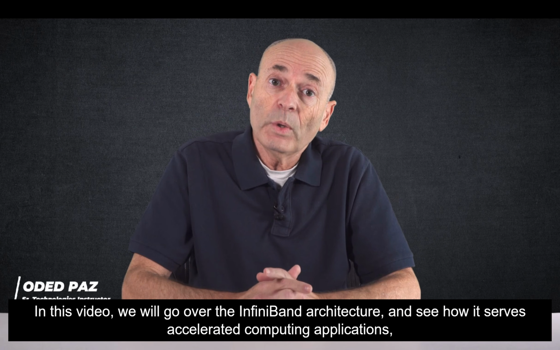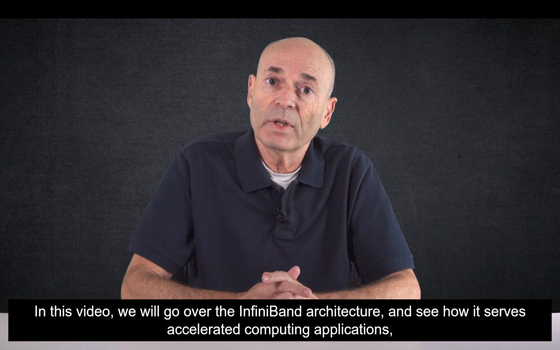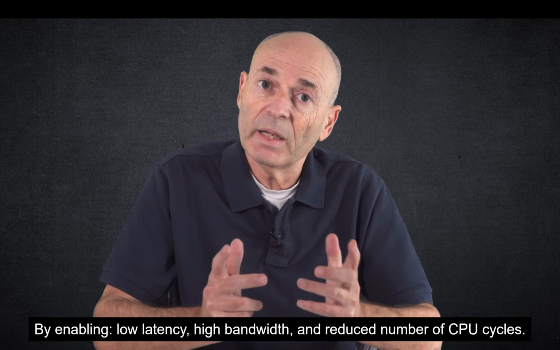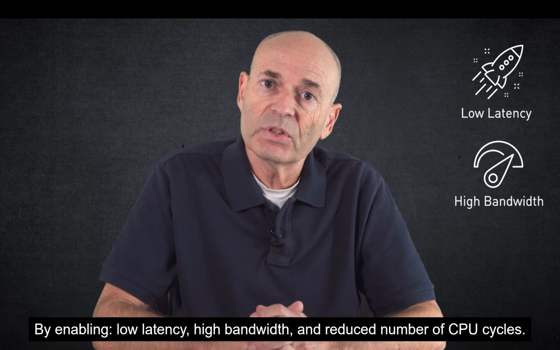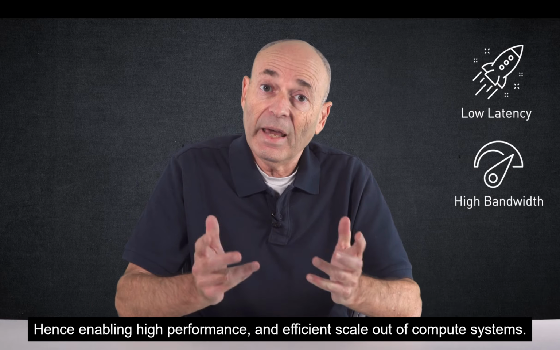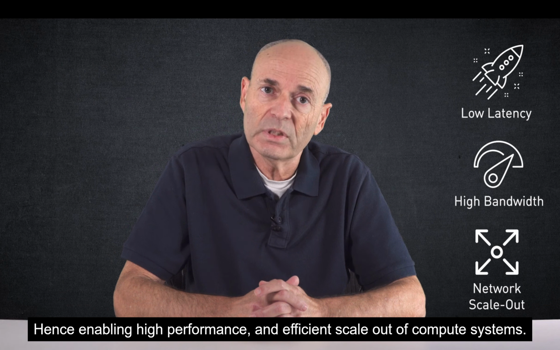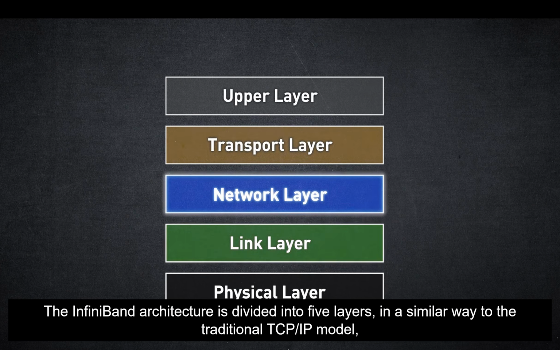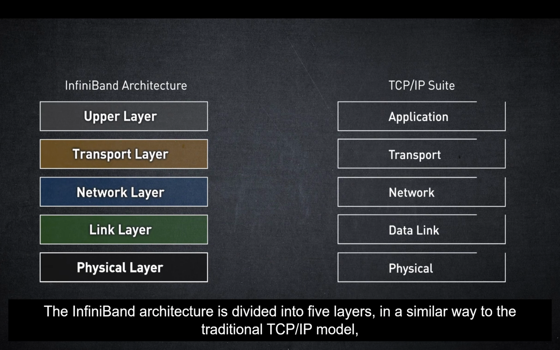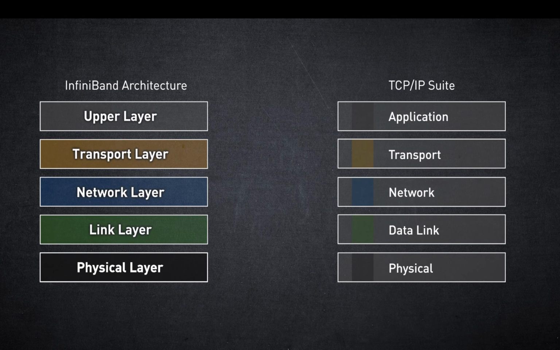In this video, we will go over the InfiniBand architecture and see how it serves accelerated computing applications by enabling low latency, high bandwidth, and reduced number of CPU cycles. Hence, enabling high performance and efficient scale-out of compute systems. The InfiniBand architecture is divided into 5 layers in a similar way to the traditional TCP/IP model, though there are many differences between InfiniBand and IP networks.